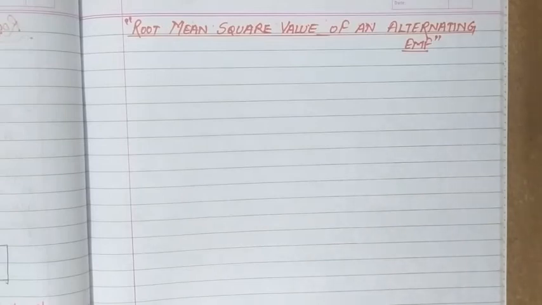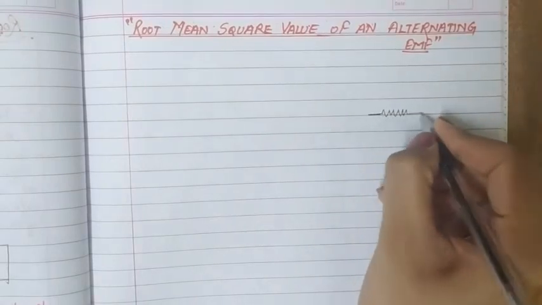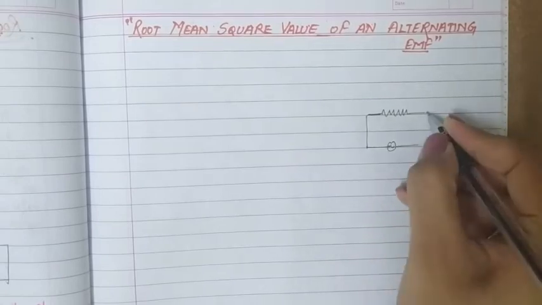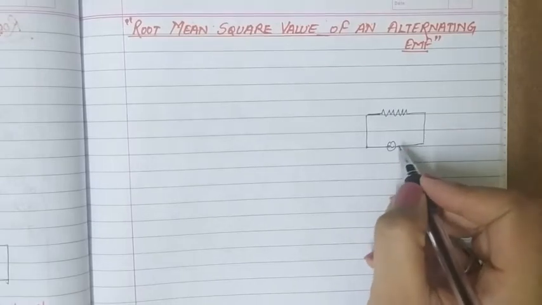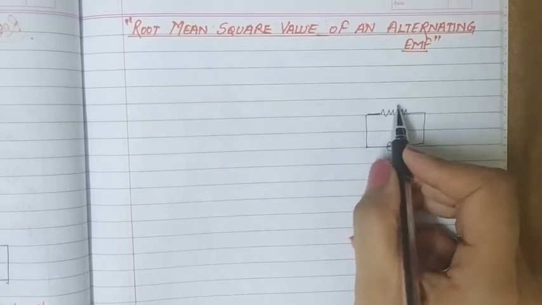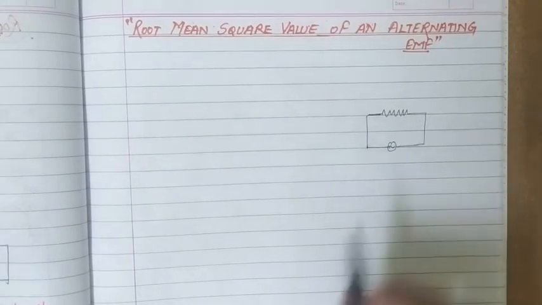Similar to the case of alternating current, if we take a circuit having resistance only and connect it to an AC source, we know that whenever there is a source and current is flowing in the circuit and an alternating EMF is set up across it, some heat is produced in the circuit.